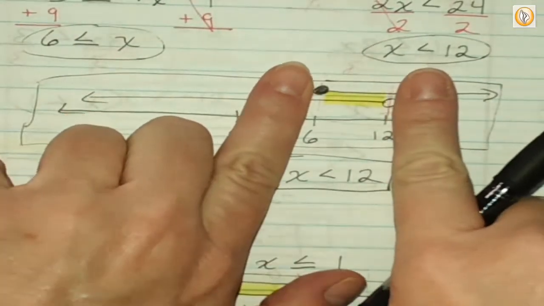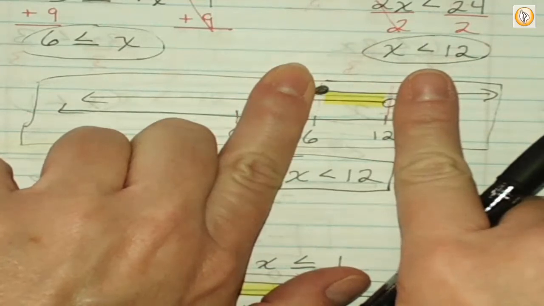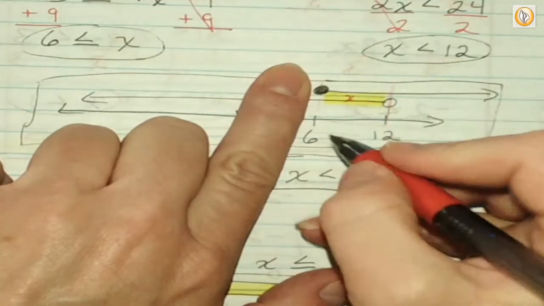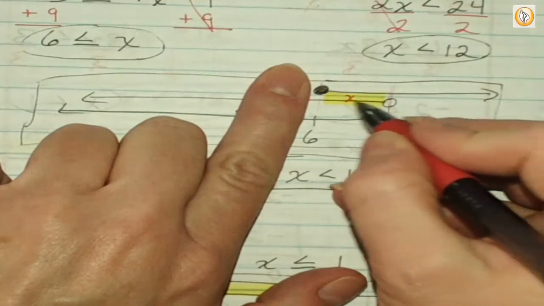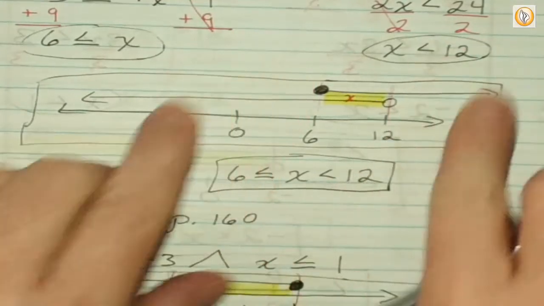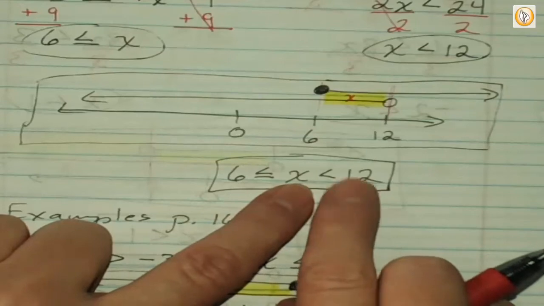Because the shaded part is in between those two circles. So x is greater than 6, because it's after 6, but it's also less than 12. It's in between those two, right? So therefore, x is greater than or equal to 6, but also less than 12.